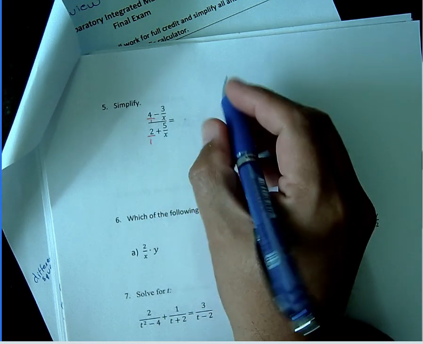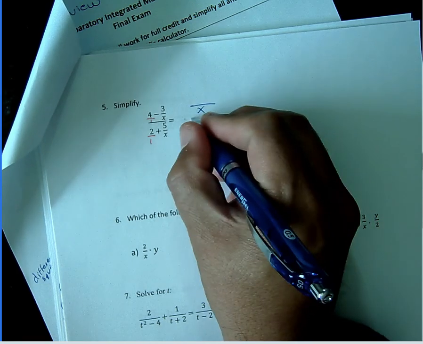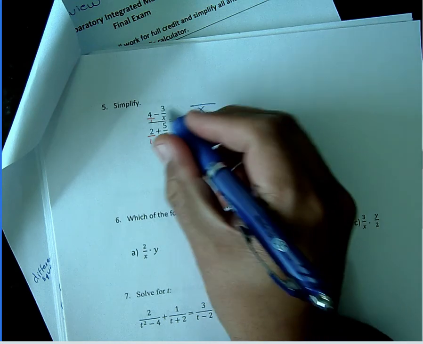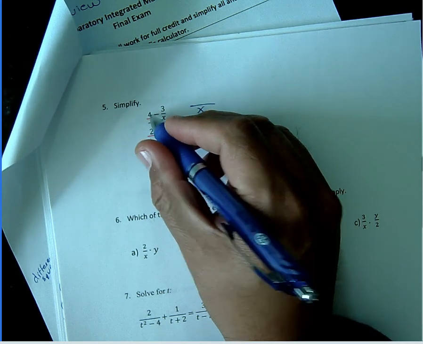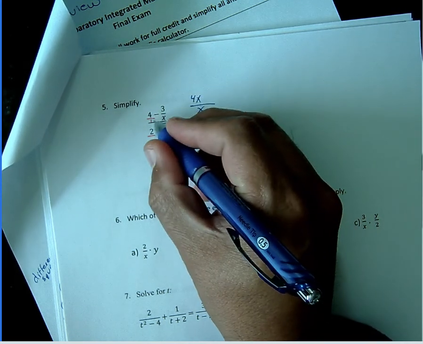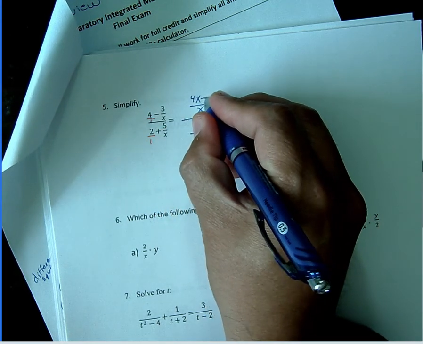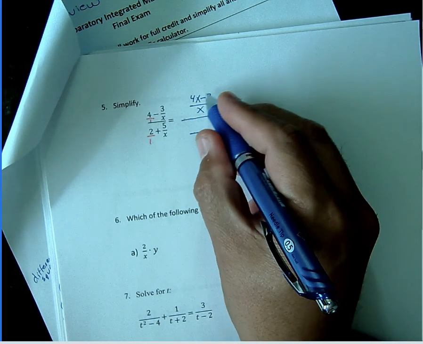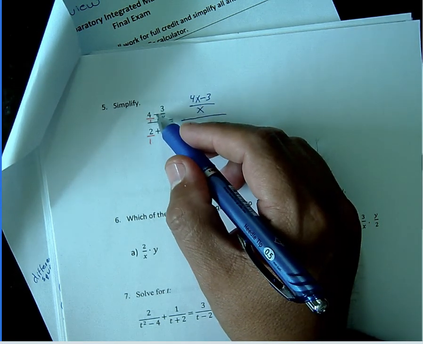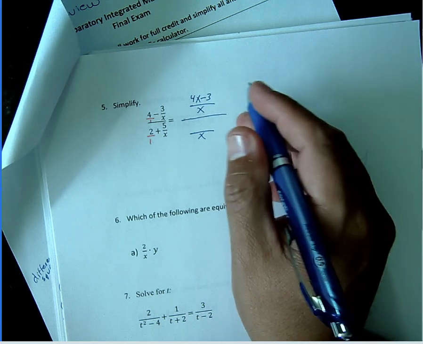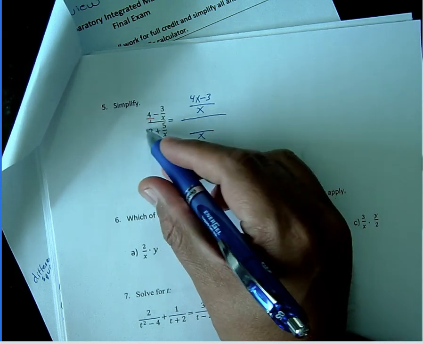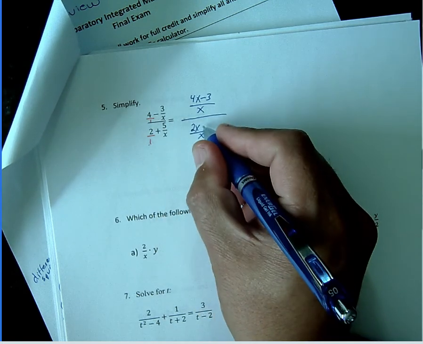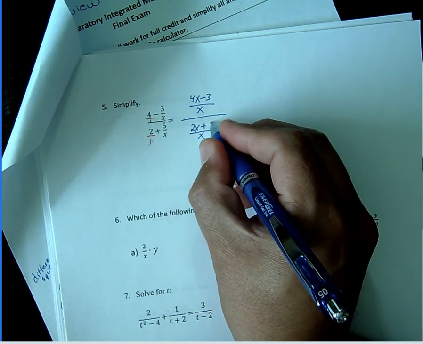So 1 times x, it should be x. 1 times x here would just be x. So for this top one, it would be x times 4, would just be 4x. 1 times negative 3 would just be 3, and the negative, right? So the negative and then 1 times 3. That's another way. So 2x, like that, and then plus 1 times 5 is 5.